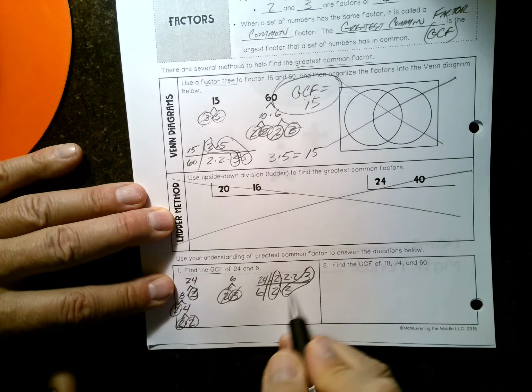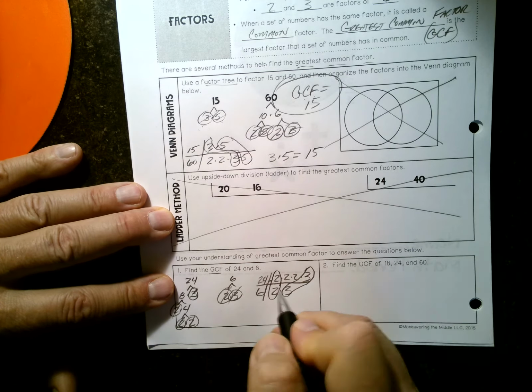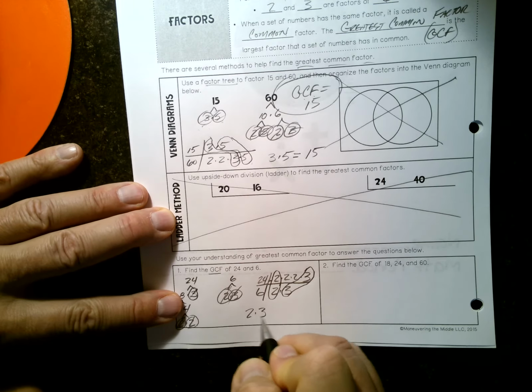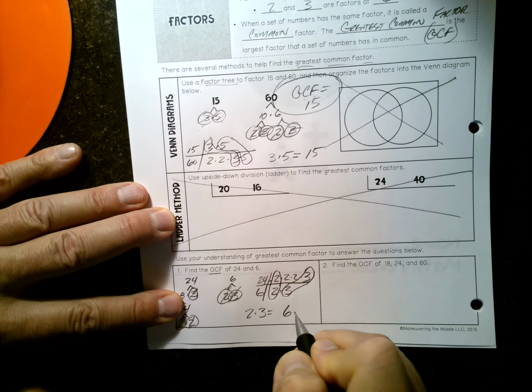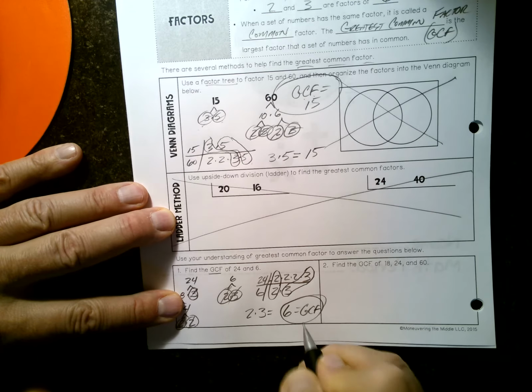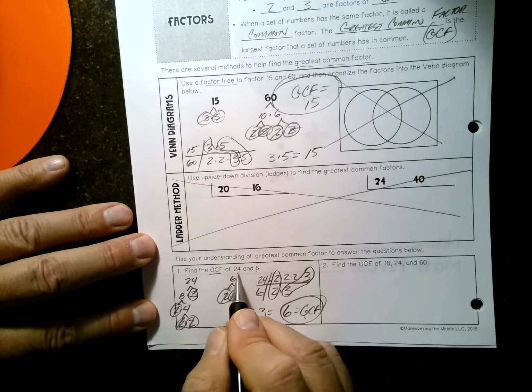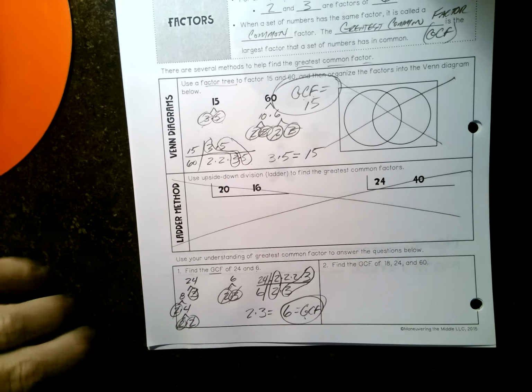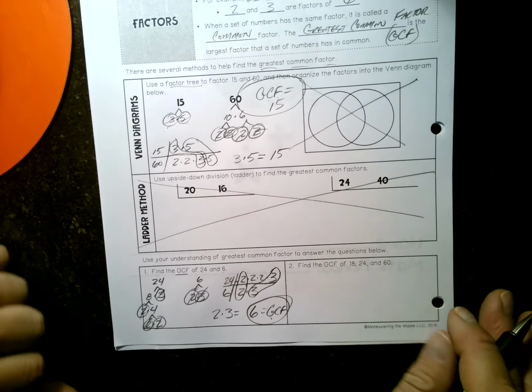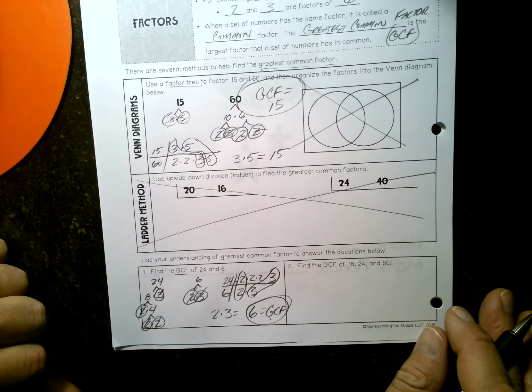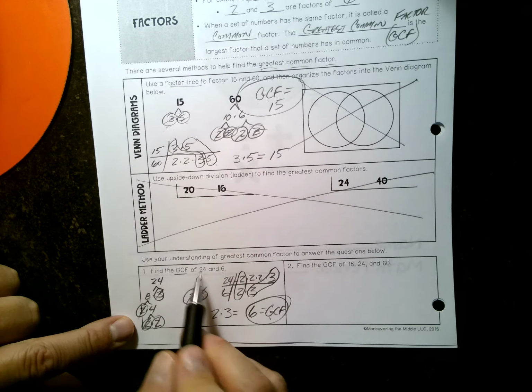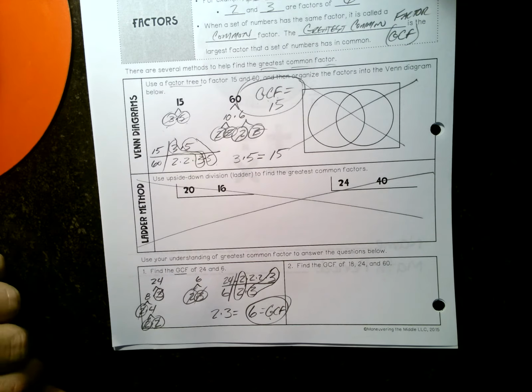I didn't circle these 2's because there's no other 2's down here. And I'm going to go ahead and multiply those together, and the GCF is 6. The greatest number that goes into both 6 and 24 is 6. It is. Okay? So now, that was with 2 numbers. Now we're going to do it with 3.